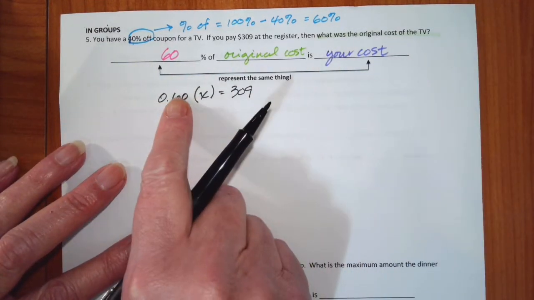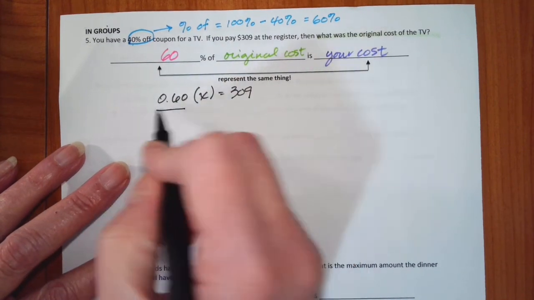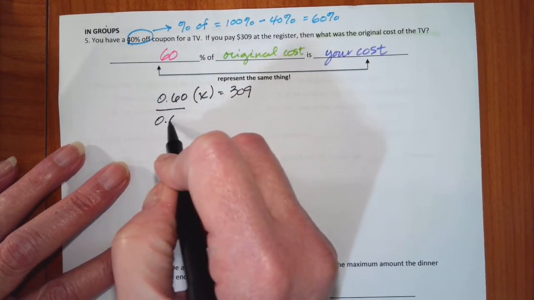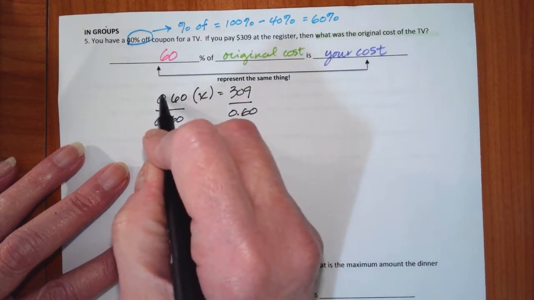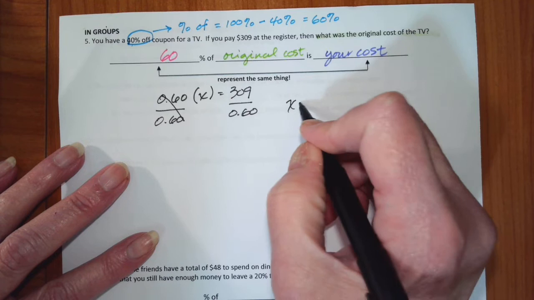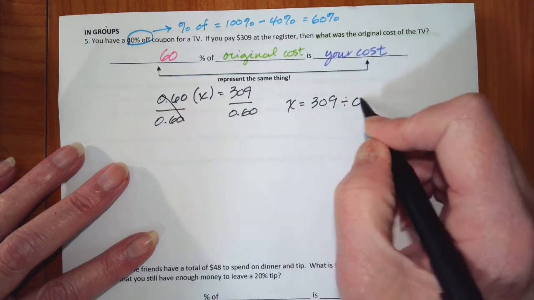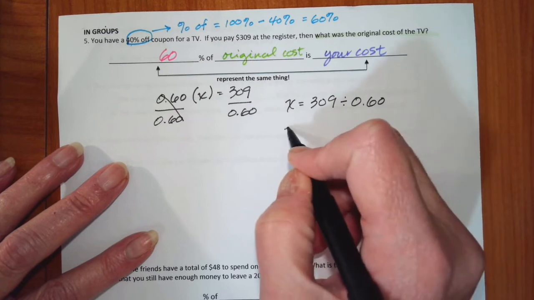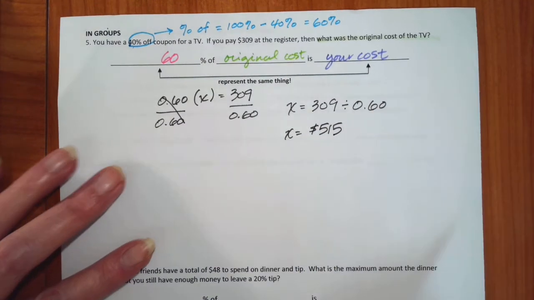I have a number multiplied times the variable. To get rid of that, the inverse of multiplication is division, so I divide by 0.60. That tells me that x is 309 divided by 0.60, which means x is $515.